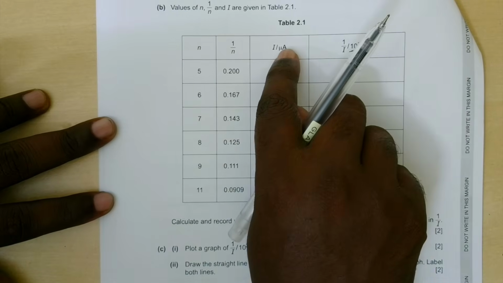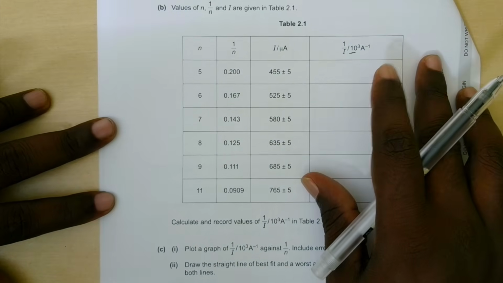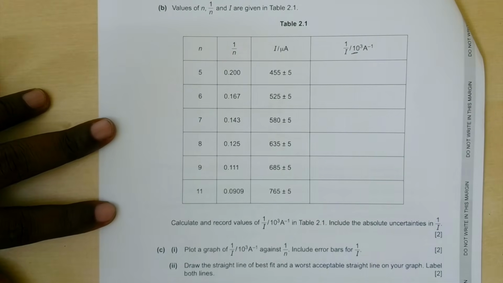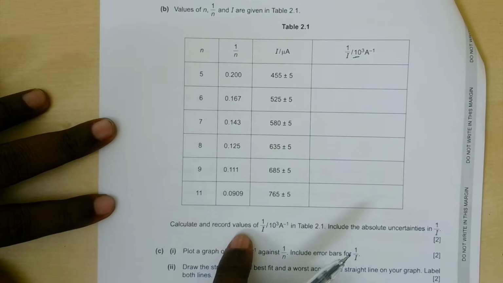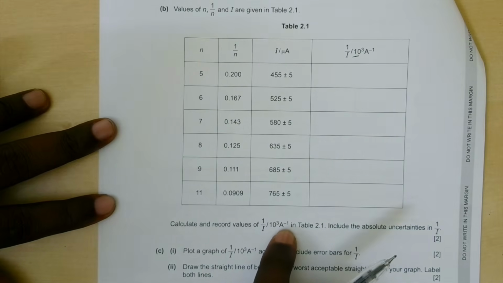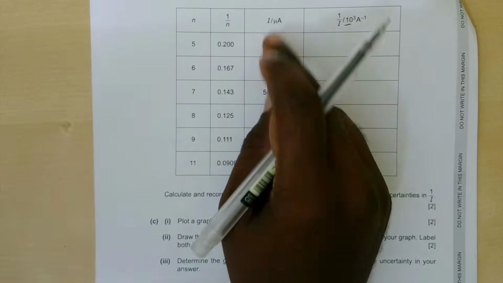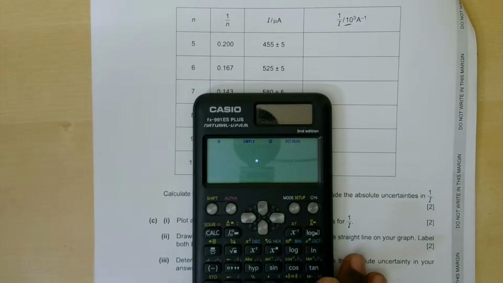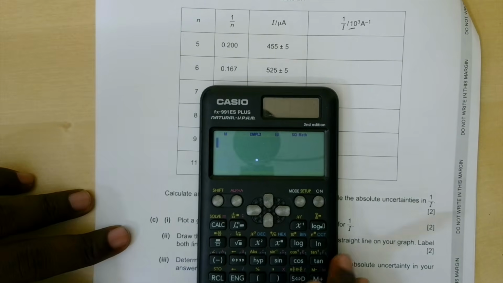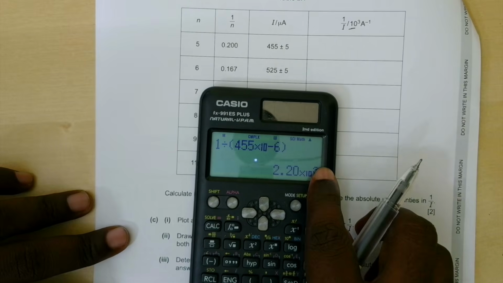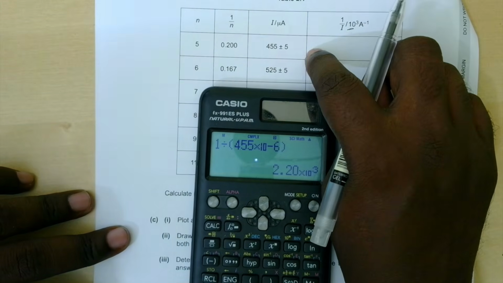I is in microampere, so if you do 1 by I now, you will get 10 power plus 6 only, not minus 6. Calculate and record values of 1 by I in 10 power 3 ampere inverse. Now I is given in microampere, so please do 1 divided by 455 into 10 power minus 6. What answer are you getting? So 2.20 into 10 power 3. 10 power 3 is already in the heading, so what you should write is 2.20.